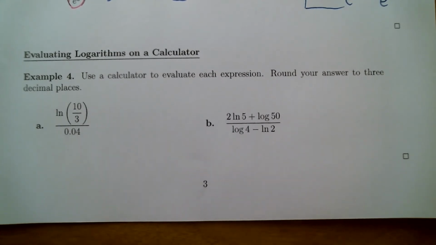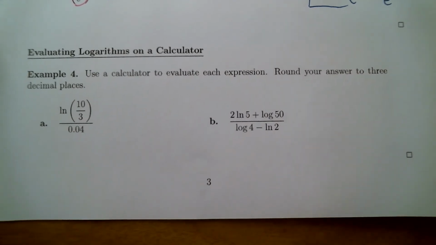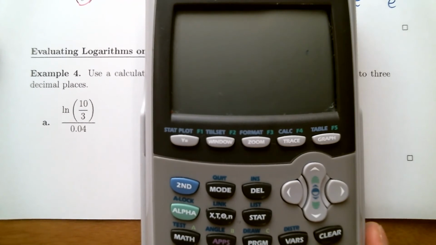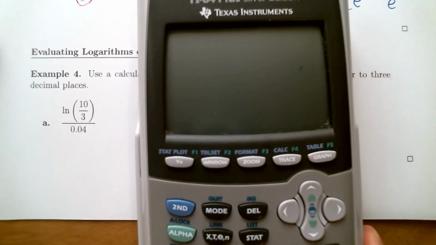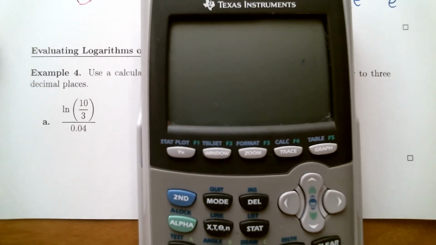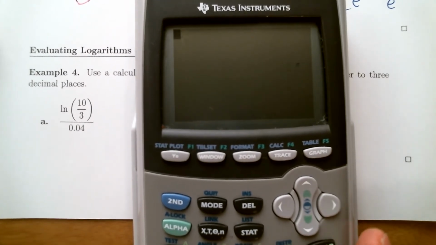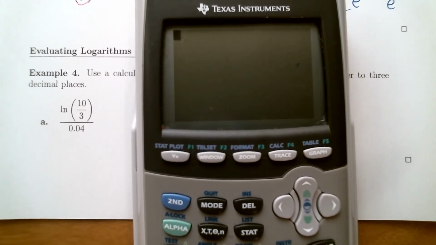So in example 4, we are going to use a calculator to evaluate each expression. Round your answer to 3 decimal places. Okay, so type it in. If you have an older calculator, you need to be really careful with parentheses. The newer ones display it as it should be, so you don't have to worry as much about parentheses. So basically for part A, I'm going to type in the numerator.